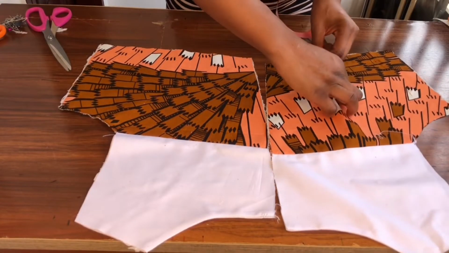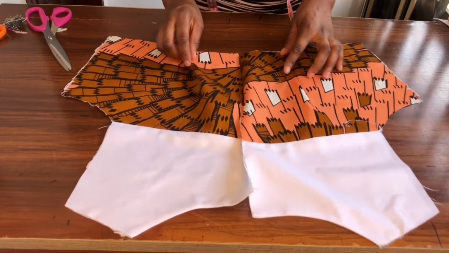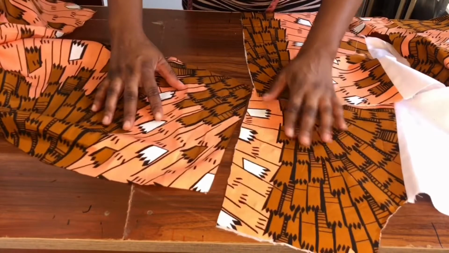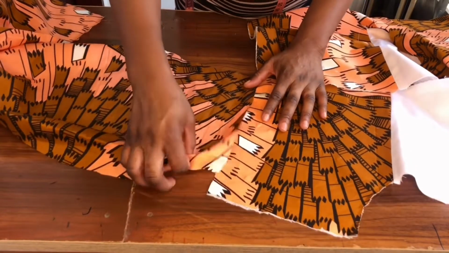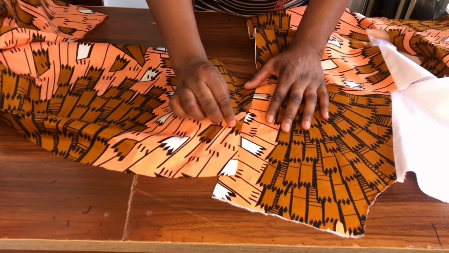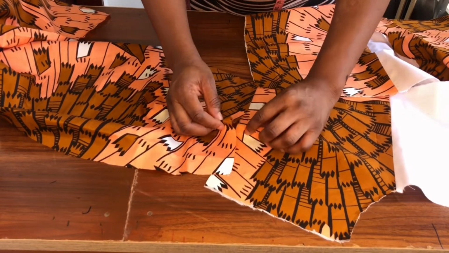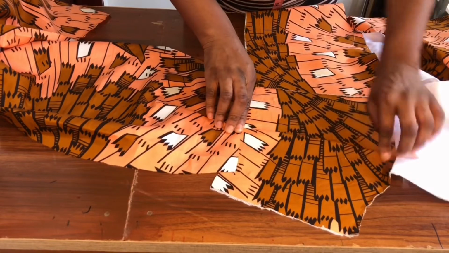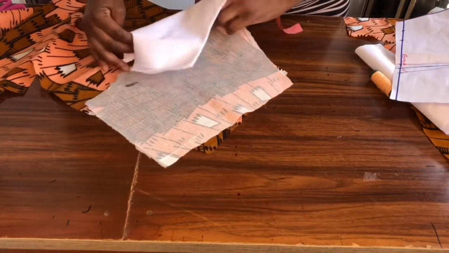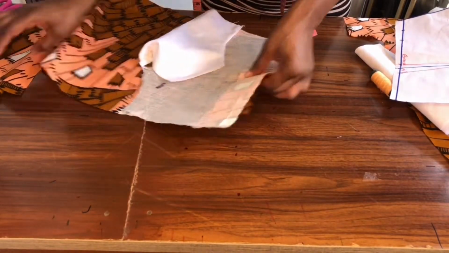I'll add the back dart like this. Then I'll also add the back dart of the skirt. And I'll make sure it's aligning while I'm sewing it. So you measure it and make sure it's aligning. Then you join the 2 darts together. Then I'll sew it by 1/2 inch and I'll show you when I'm done.